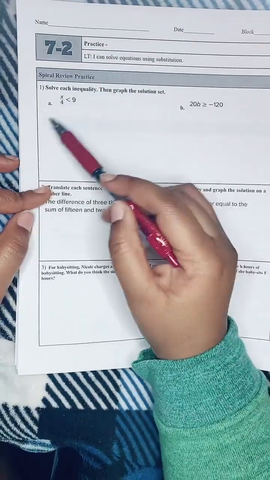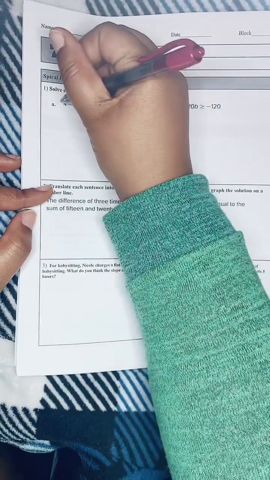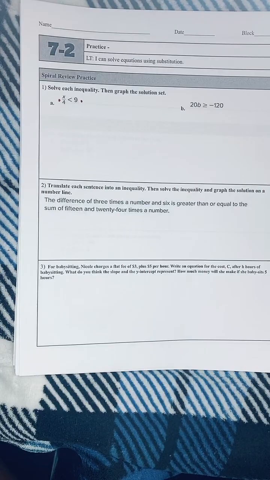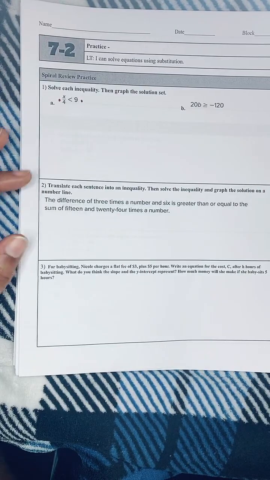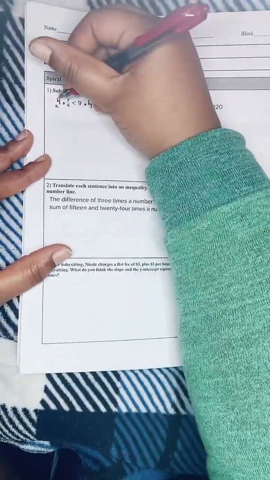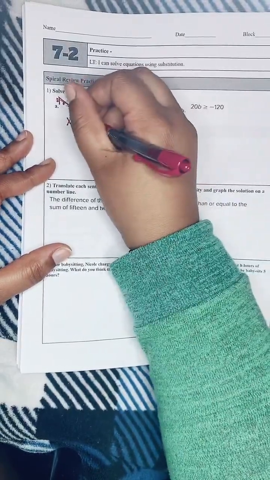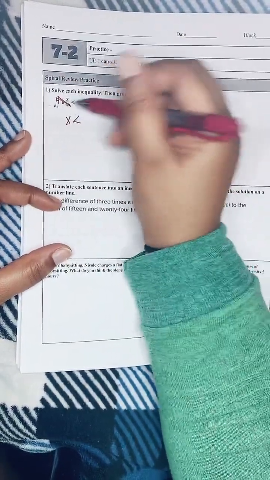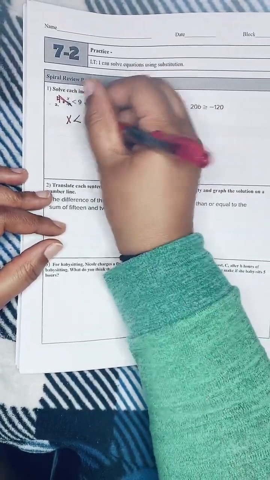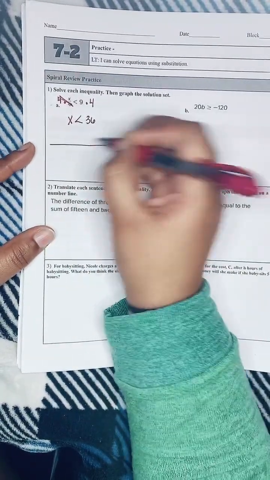Okay, so here, remember, this is division. How do we get rid of division? We multiply. And what do we multiply by? By 4. Perfect. By 4 to both sides. This cancels and we get x is less than. We don't have to worry about flipping the sign because we're not multiplying by a negative. And then 9 times 4 is 36. Good. We're going to graph this.